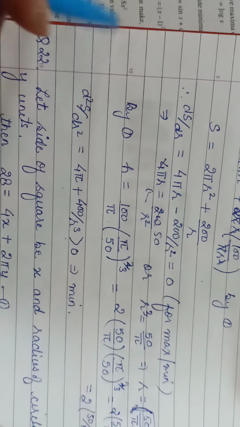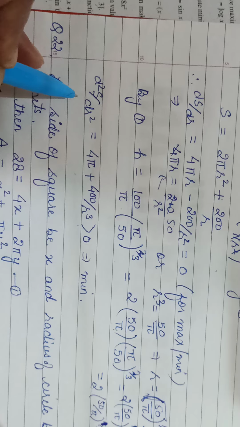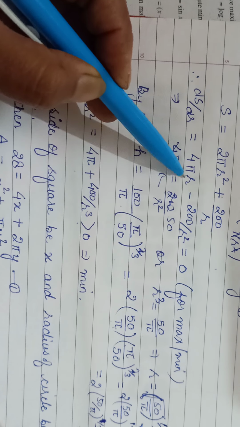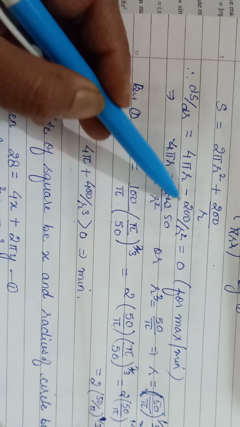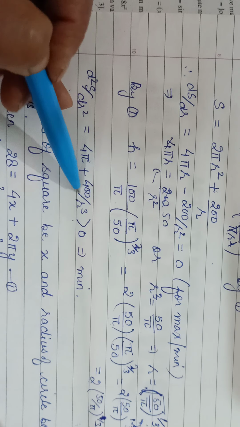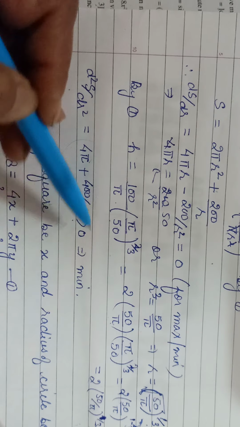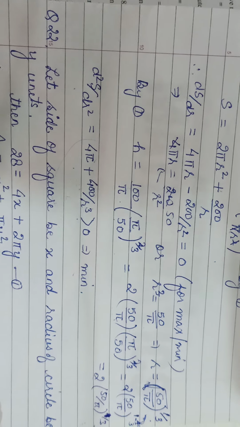You have to find the dimensions, but again you'll find your second order derivative as well. This was your first order derivative. Derivative of this comes out to be 4 pi. Derivative of this, -2 comes here, so it is plus 400 upon r cube. Clearly positive implies minima. Right?